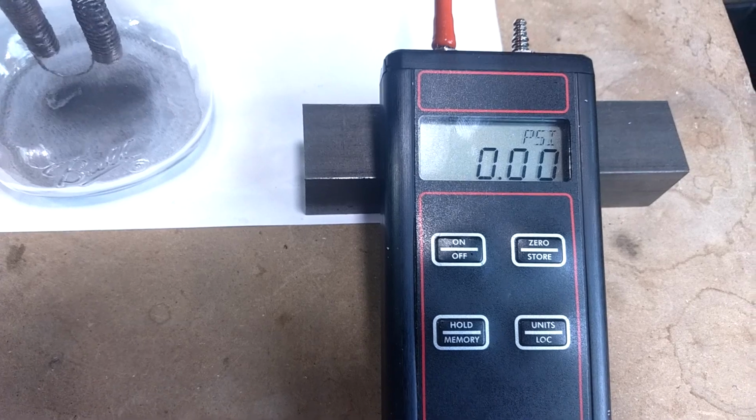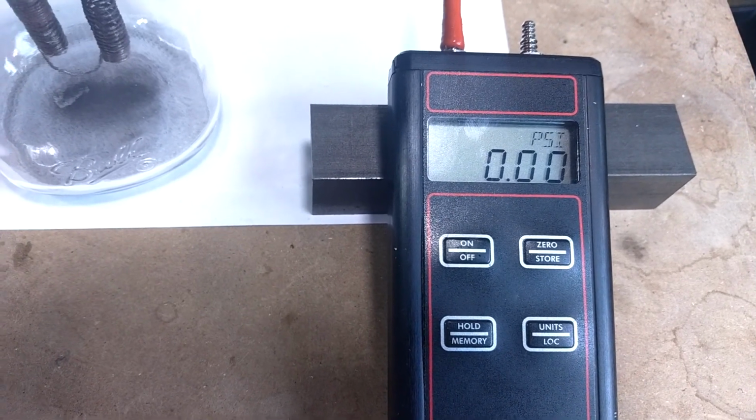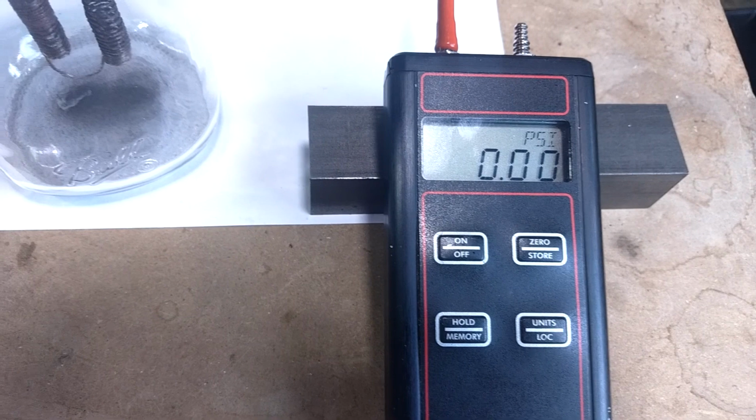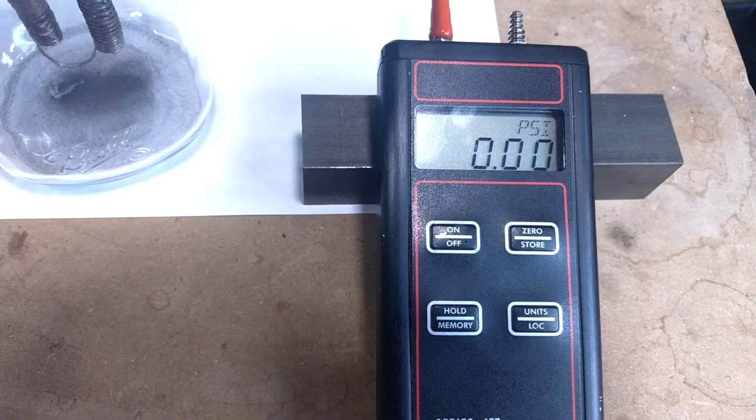If we've truly used up some of the oxygen in the jar, the pressure should go negative.